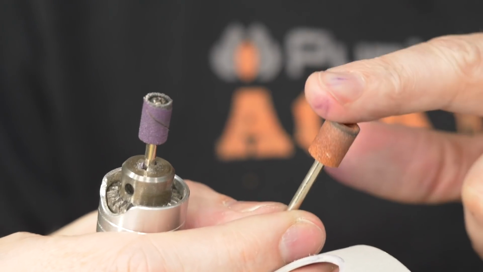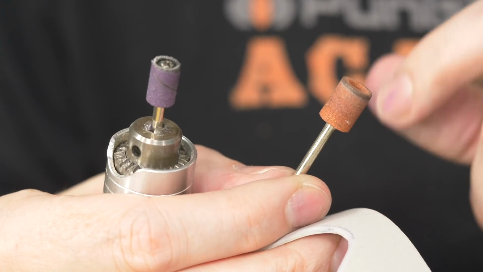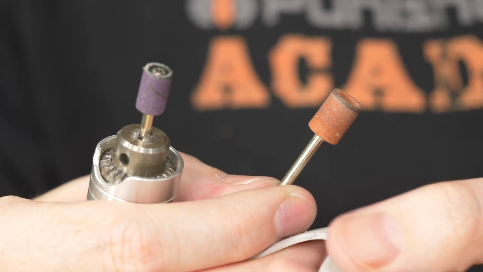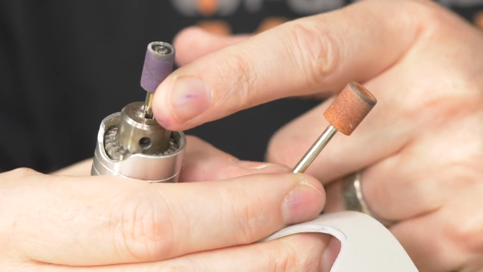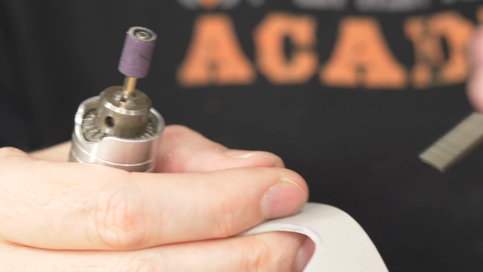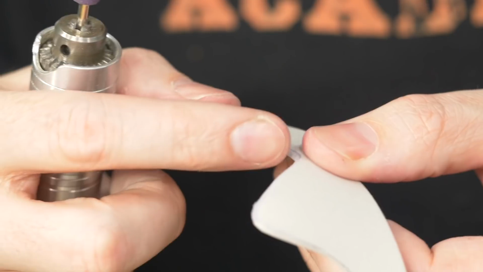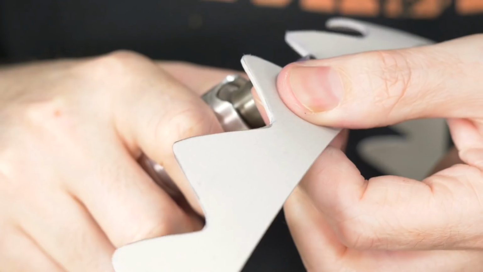Got a couple different bits to work with here. This stone bit is really good for sort of polishing foam, getting rid of the fuzzies, but I need to be a little bit more aggressive. So I've got this 220 grit sanding drum in there. I'm gonna use that to round over all of the edges, just on the one side.